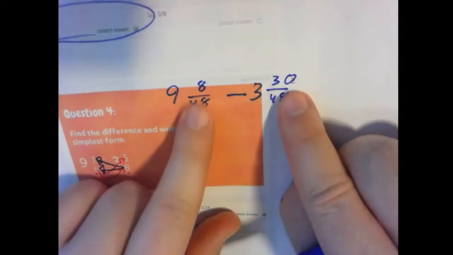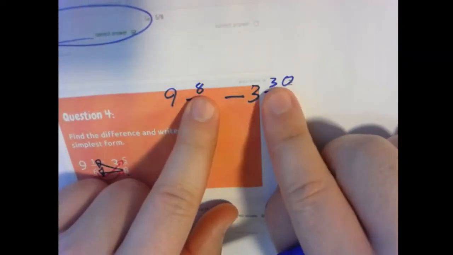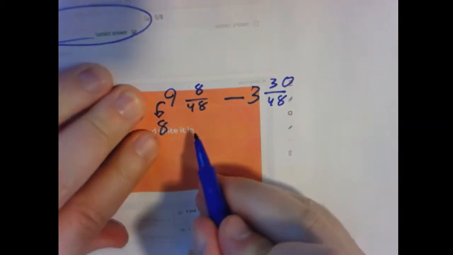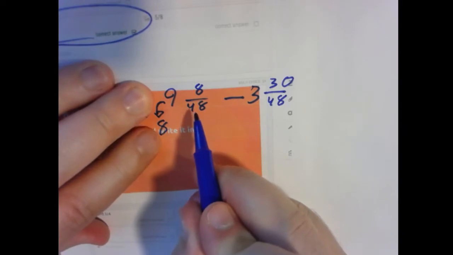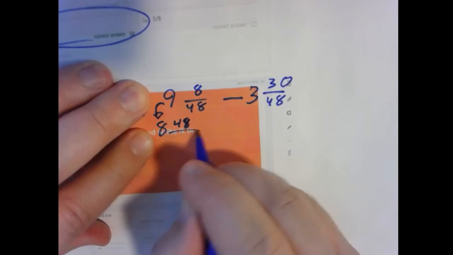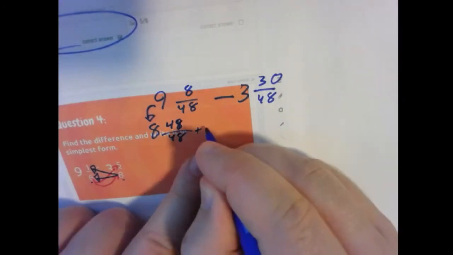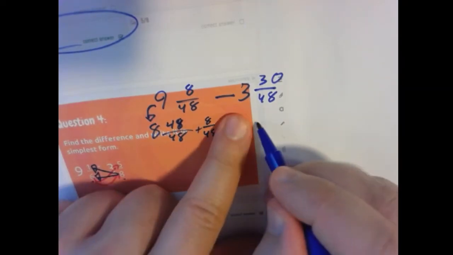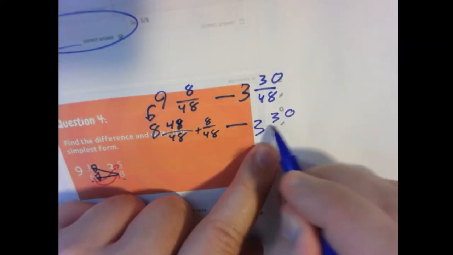Now, can we do 8 minus 30? We cannot, because we go negative. So we need to borrow from one of our hot pizzas over here. So instead of 9, we're going to have 8 hot pizzas. Okay, and then a fresh pizza that we just opened that has all of its 48 slices. Then we have the cold box of this 8/48 minus, I'm just going to copy this down. I didn't change this yet.